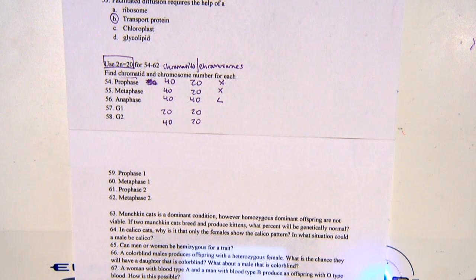Anytime we've passed S phase and we're before anaphase, we're going to be replicated. Because remember what's going on in S phase. In S phase, we're doubling all of our DNA. We're turning our unreplicated chromosomes into replicated chromosomes. So if we had 20 chromosomes, that gives us 40 chromatids.